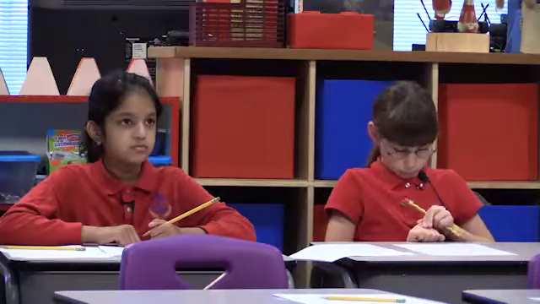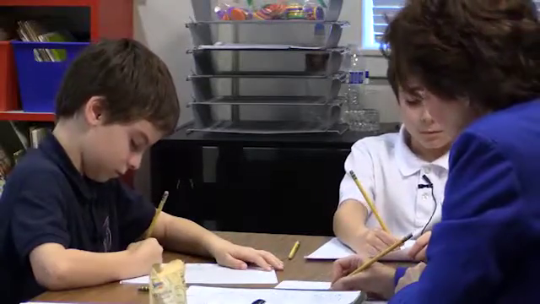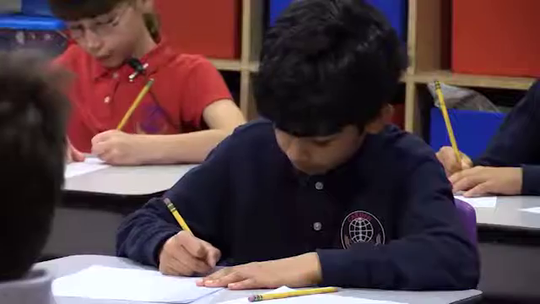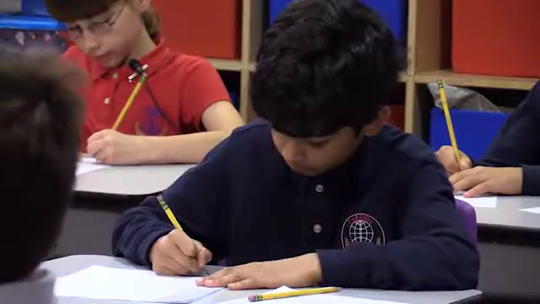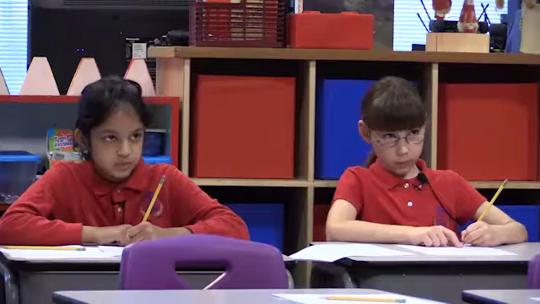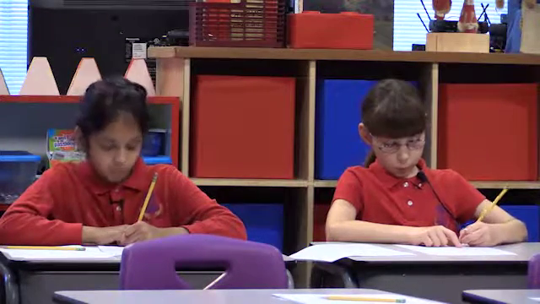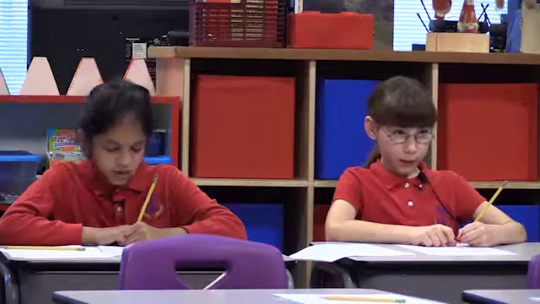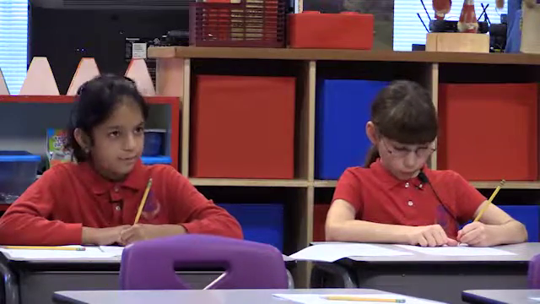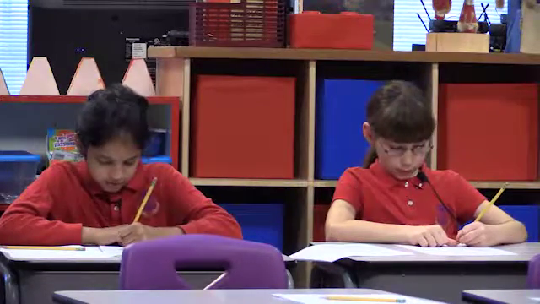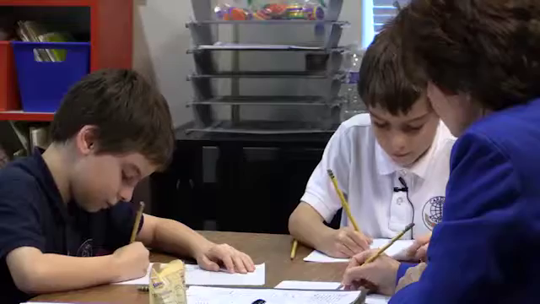Number 18, rule. R, U, U with another vowel, L, E. And the word is rule. R-U-L-E. Rule. U with another vowel says "oo" because of the R.